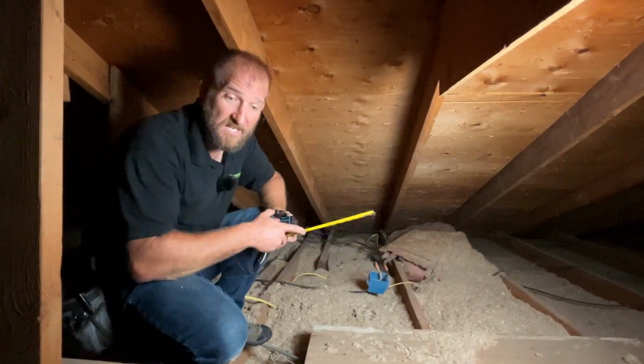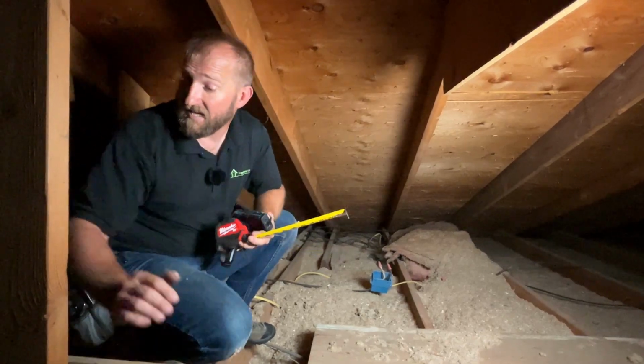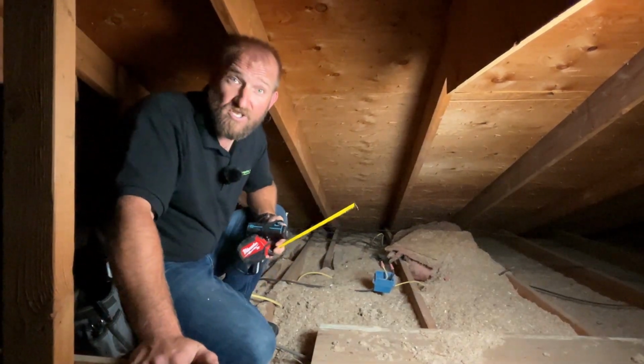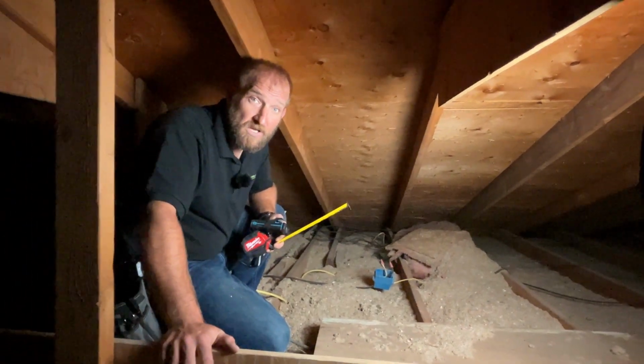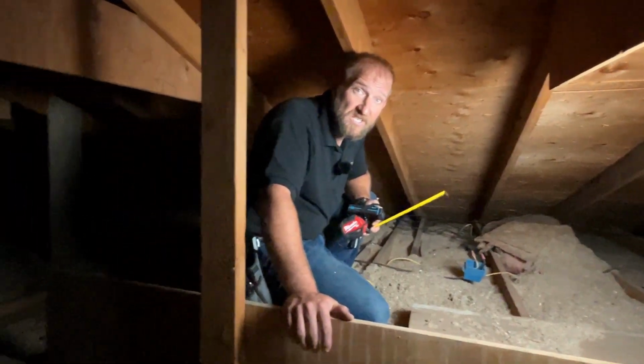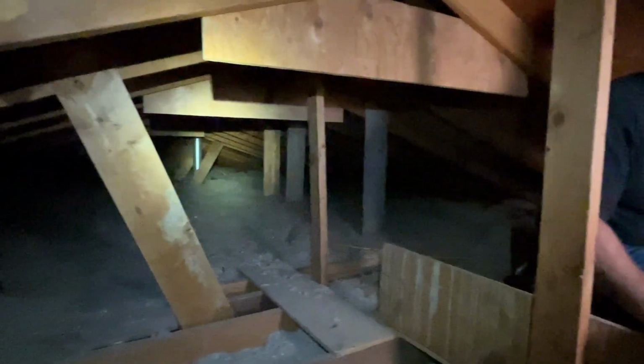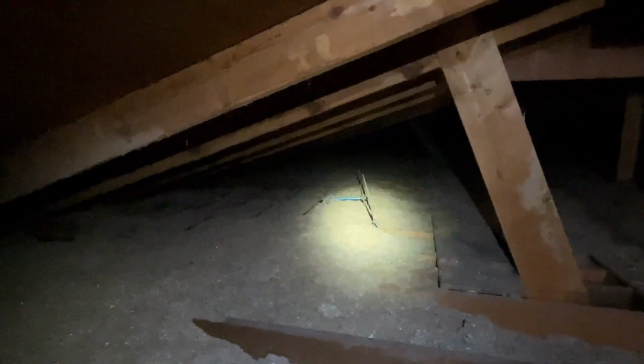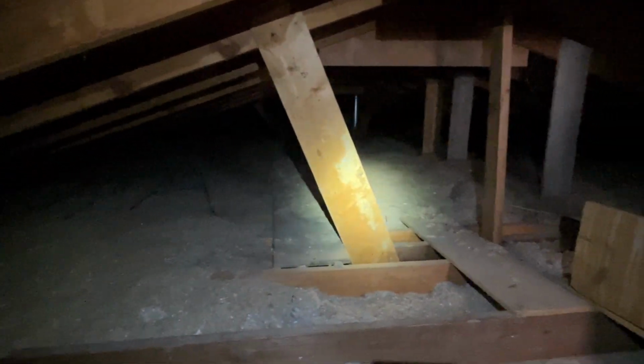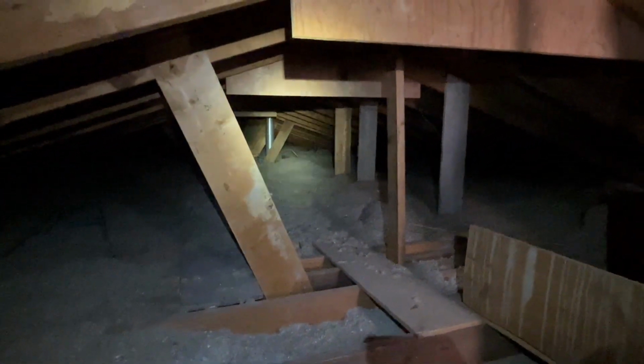And we're going to typically go through the entire attic and look at different spots so you can have an overall idea of the condition of the attic space and the condition of the insulation. If you can see the framing members, you kind of know that it's an average of maybe 6.